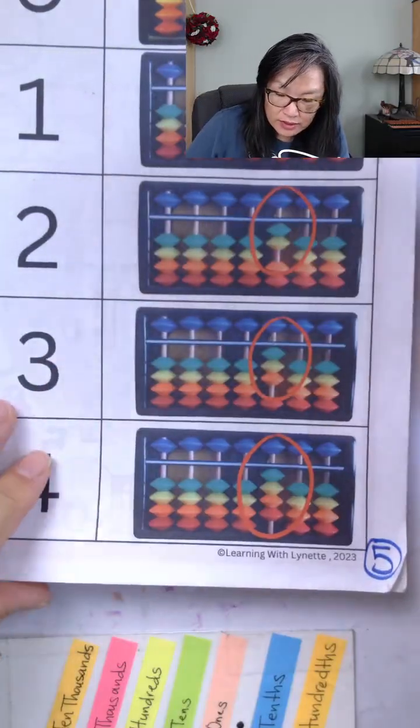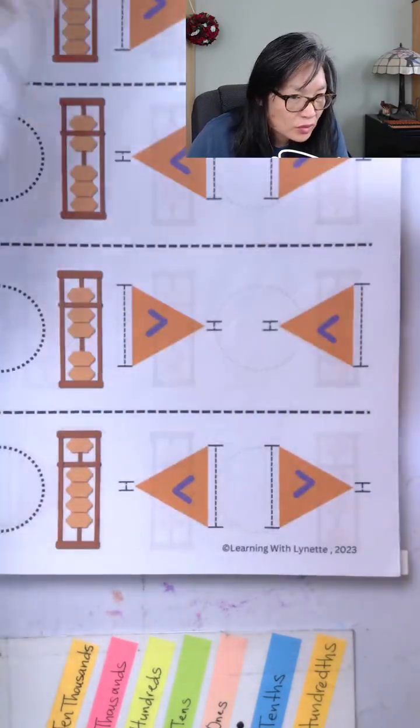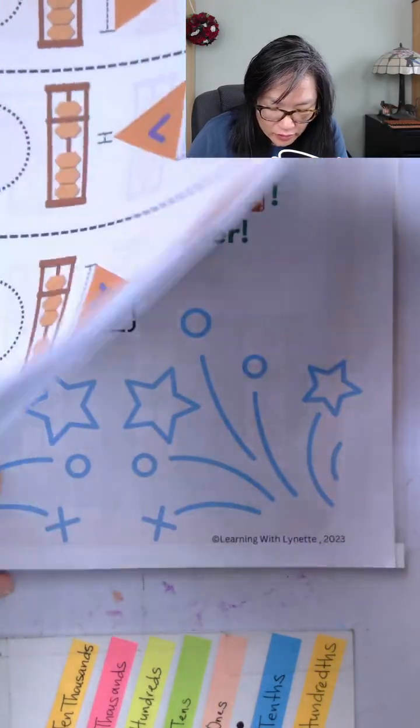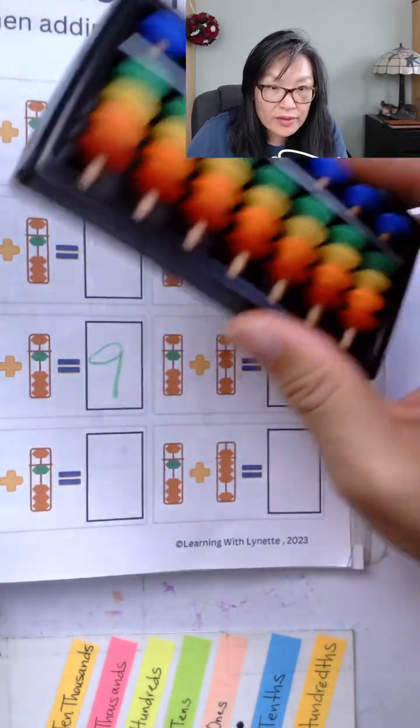And that's what this book is for, preschoolers. It's not for kids that already know their numbers yet. I'm still working on that.